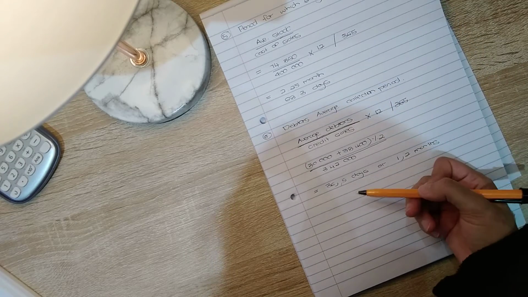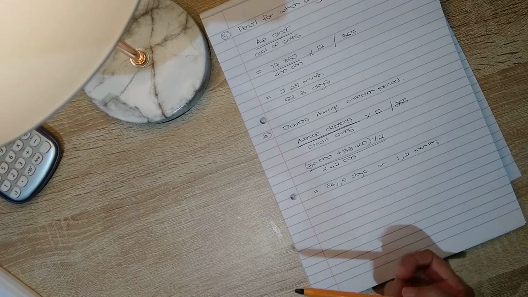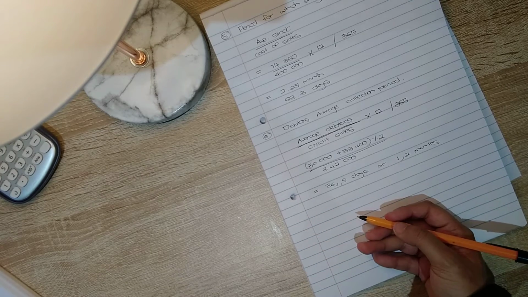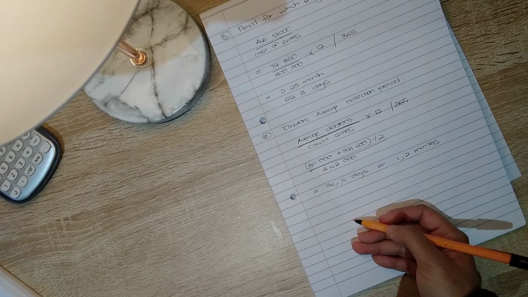We can offer incentives for our debtors to pay us even earlier than this. We can offer them discounts. We can charge interest on overdue accounts. So there are incentives that we can offer.